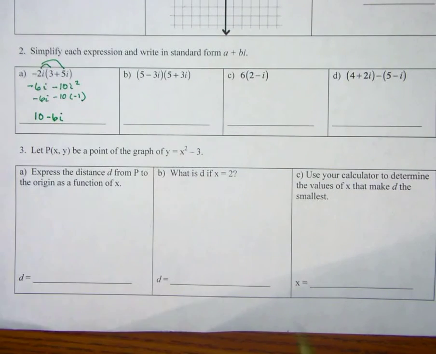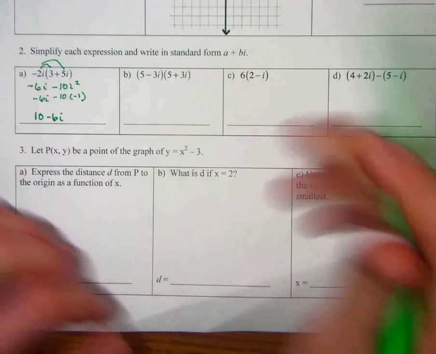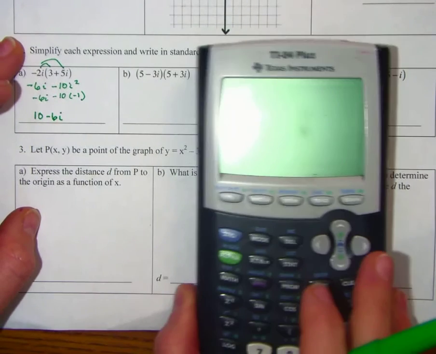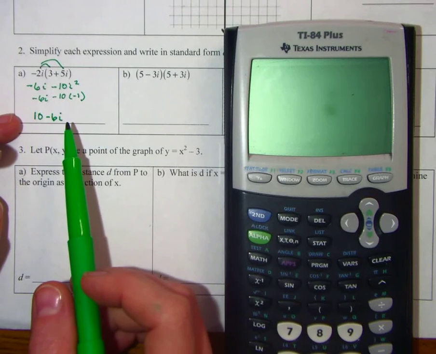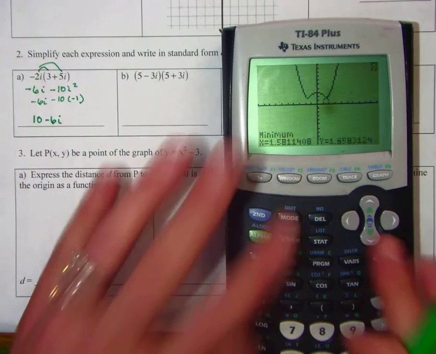I think it's a great idea to do these by hand, because if you just do this on your calculator and you get the answer wrong, I have no way to give you partial credit. So I would suggest doing it by hand and then going to your calculator and checking your answer.